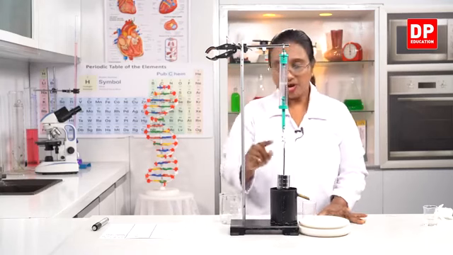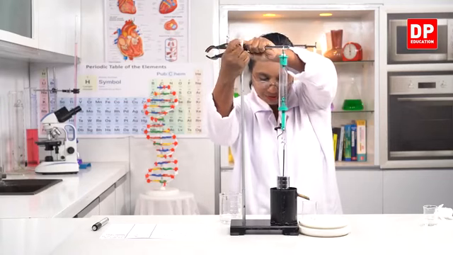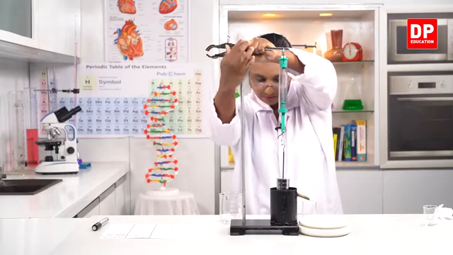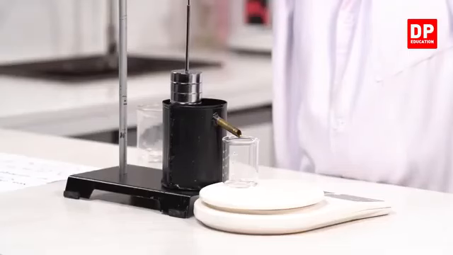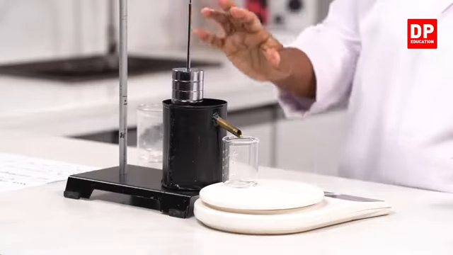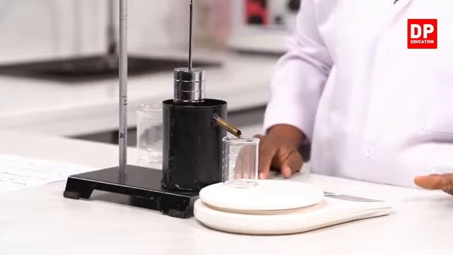And initially you all can see, I will adjust it so that it becomes closer to the water surface. So now the object is near the surface.